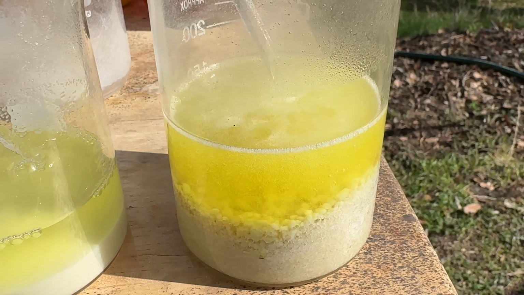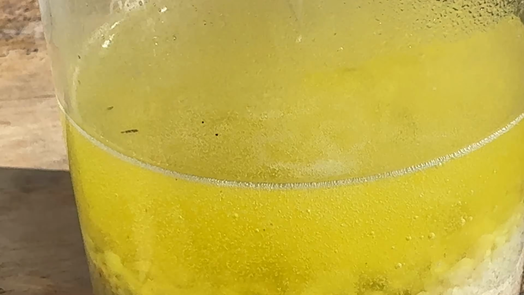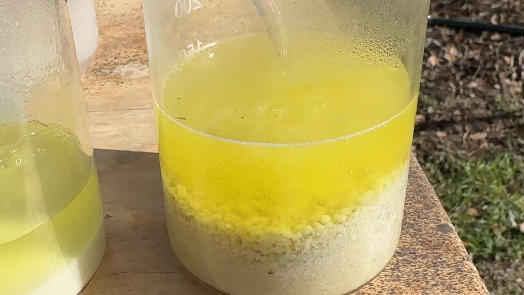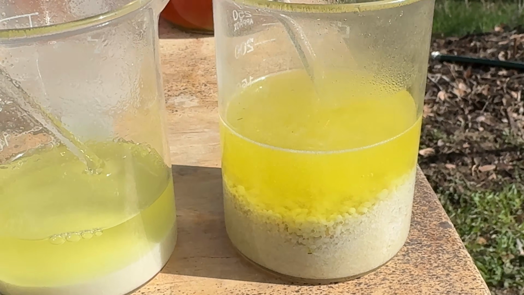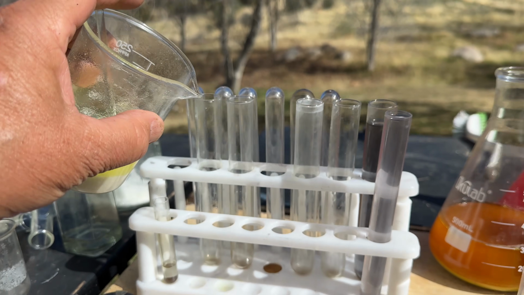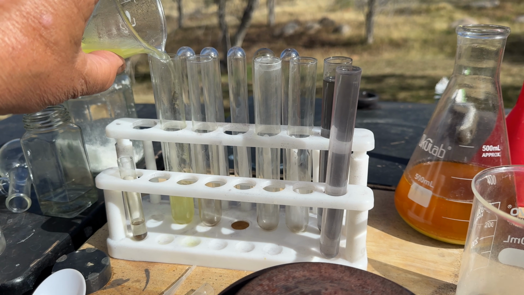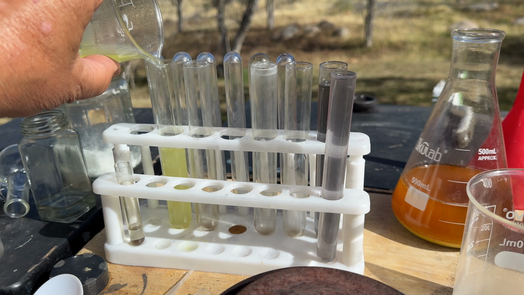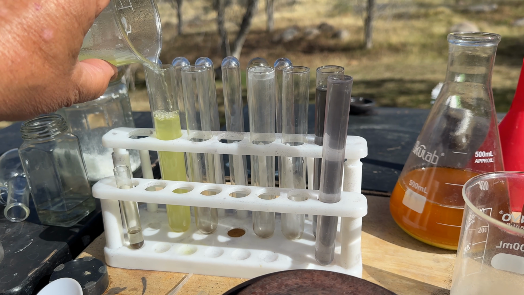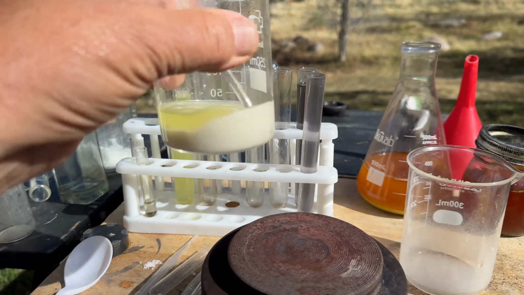You need to put in urea till it stops bubbling. Transferring those to tall test tubes, and we put in the stannous chloride to see what kind of results we got.